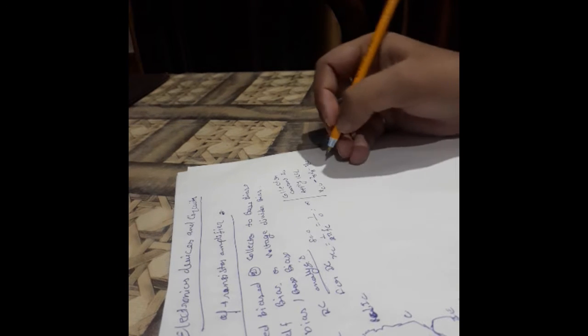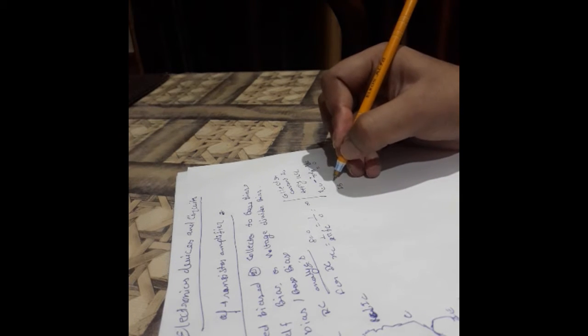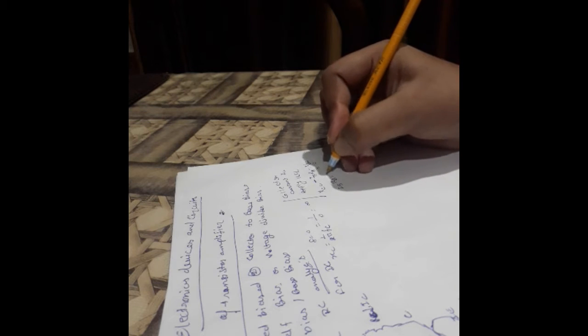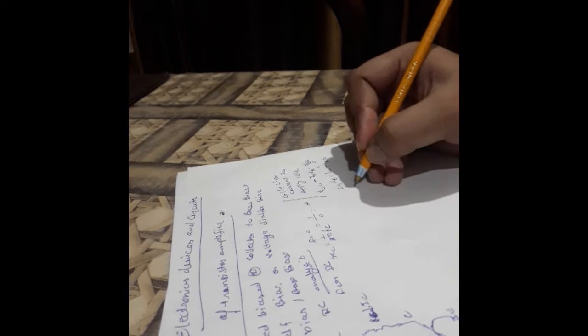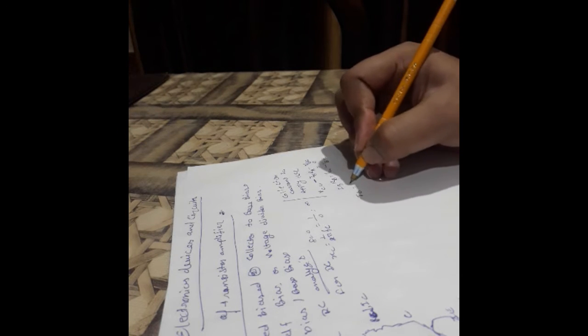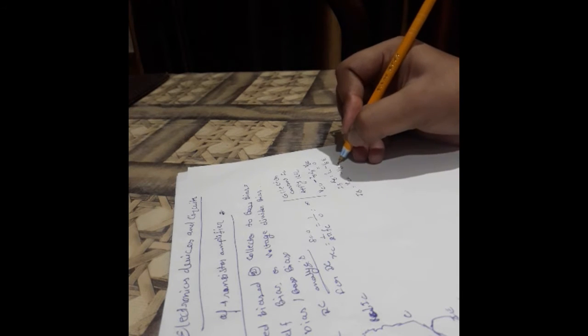VB, and VB is equal to 0. IB RB equal to VCC minus VB, and IB equal to VCC minus VB upon RB.